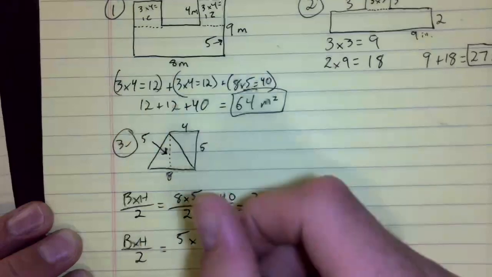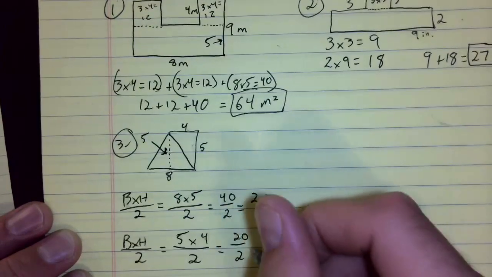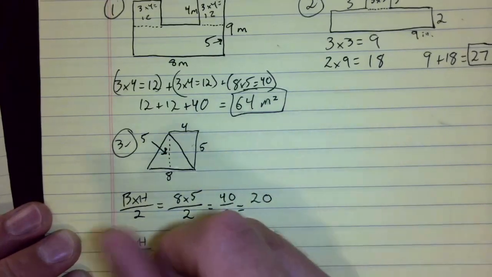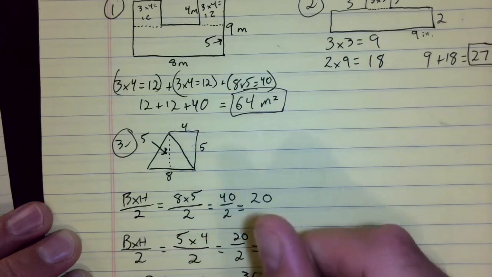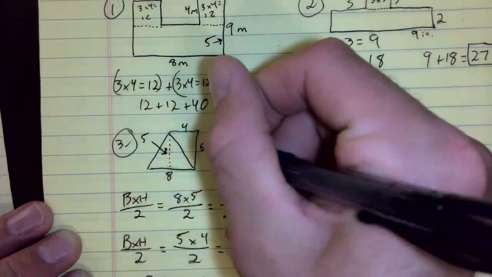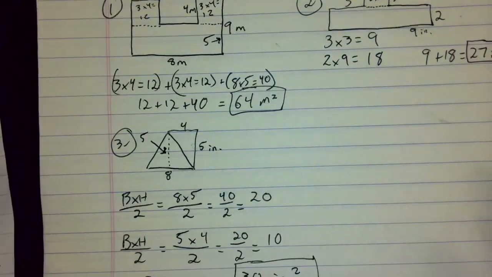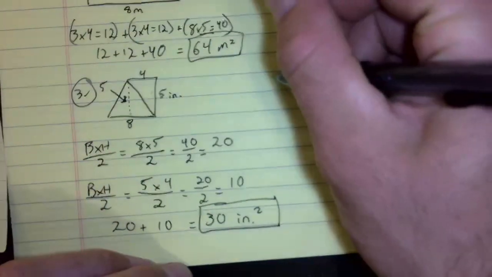Our height is 4. And we divide by 2. That gives you 20 divided by 2. That's just 10. So 20 plus 10 gives you 30 inches squared. 30 inches squared is your answer. That's it. Let's see another one.